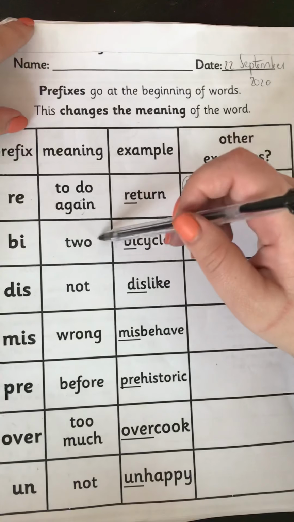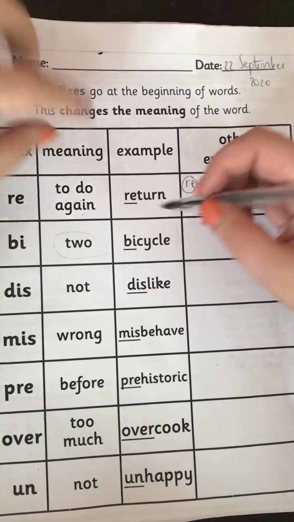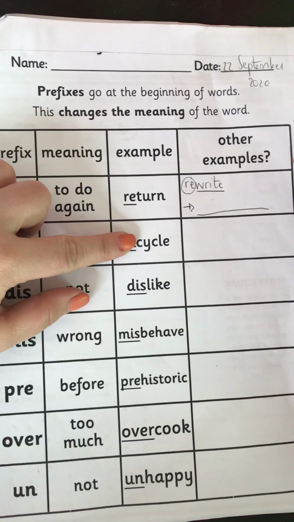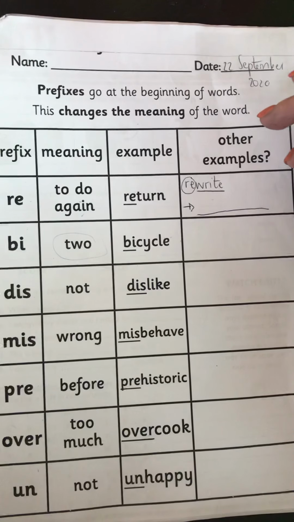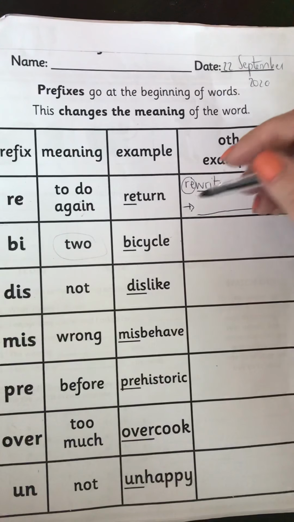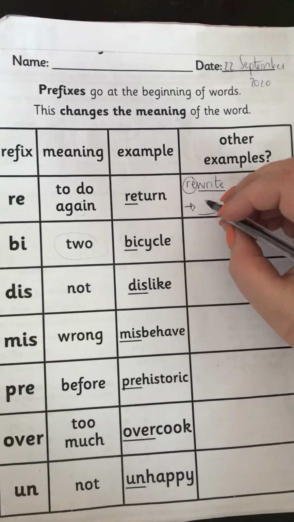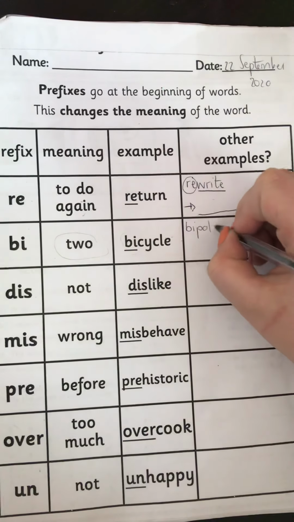Bi means two. For example, bicycle. If we look at this, cycle is already a word on its own. It tells you that you are cycling. But now that the bi comes in front, you know that you cycle a bike with two wheels. Two wheels, bicycle. Good. You can also talk about bipolar.